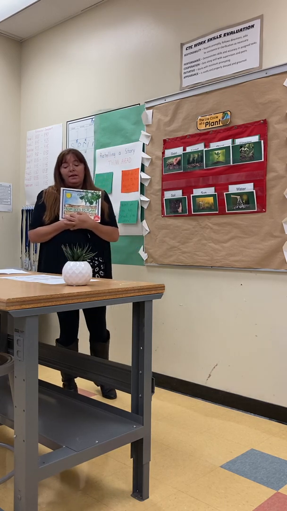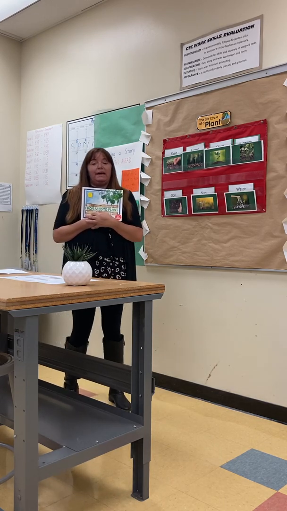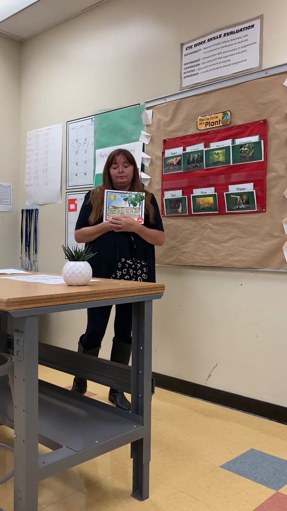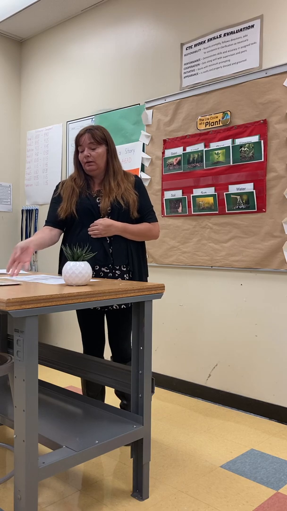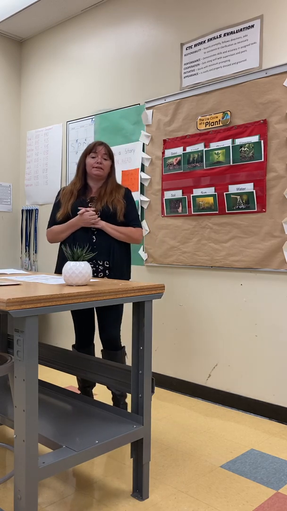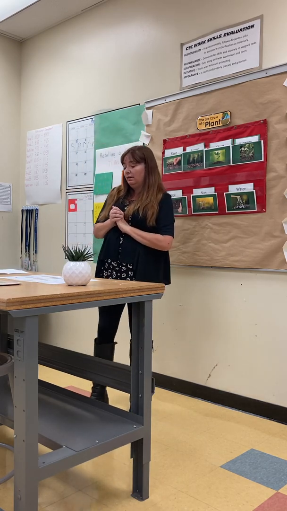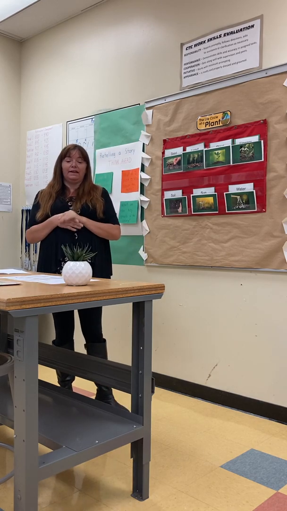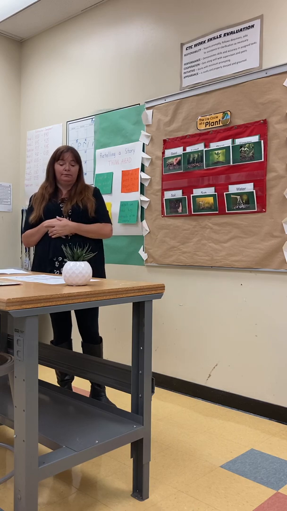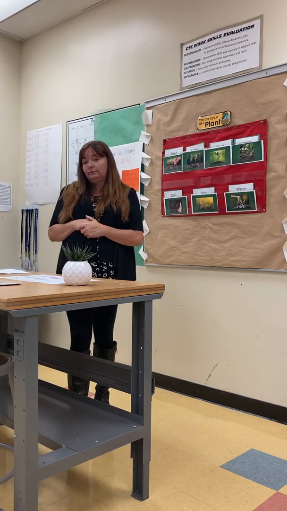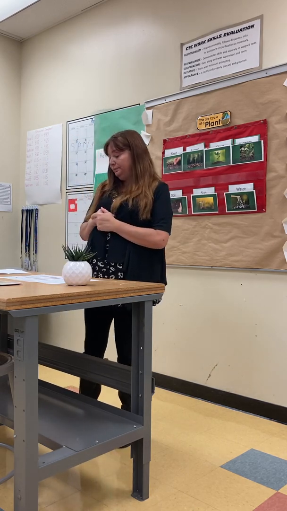Alrighty, now I'm gonna put you into groups so you guys can discuss the story and discuss the different stages of the plant life cycle. So you will be in groups discussing the different stages of a plant life cycle. You have an example up here. So you will have a discussion.